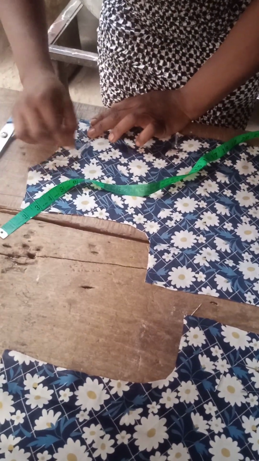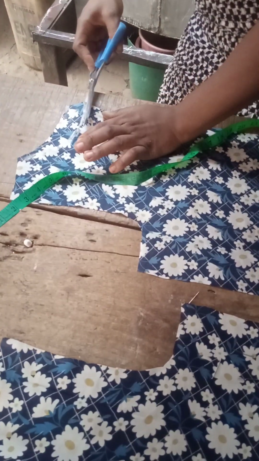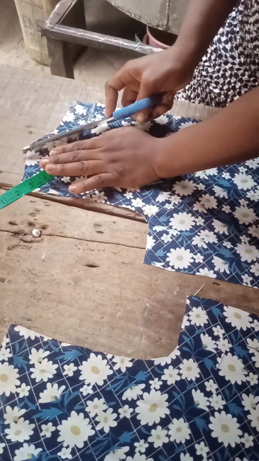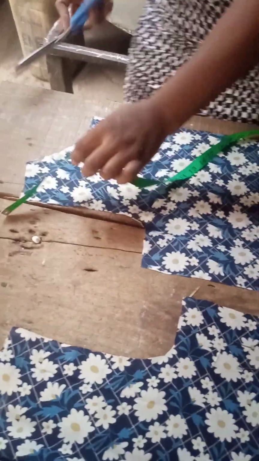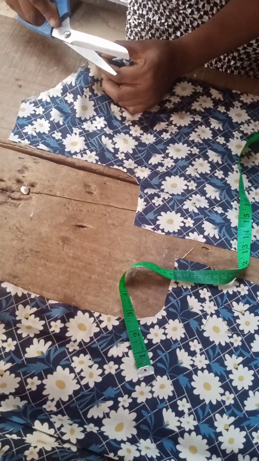Then you curve to the shoulder. Then you cut. Then you notch your 1.5 for your buttonhole.